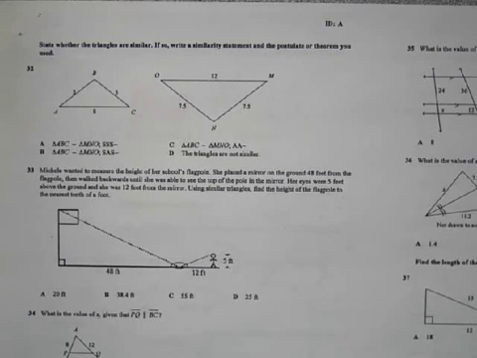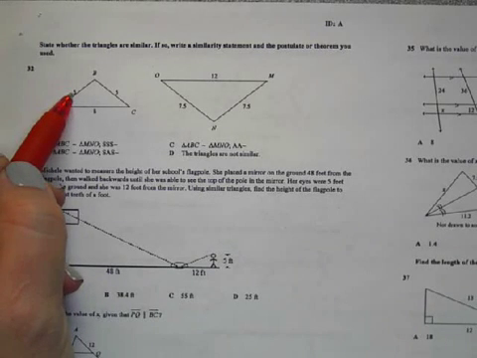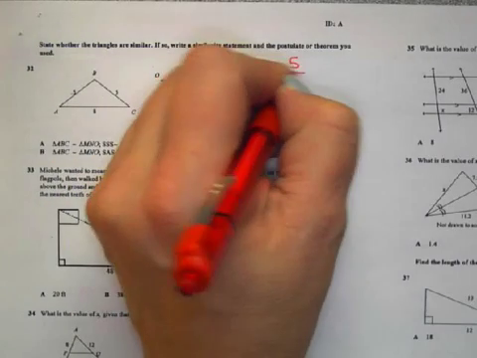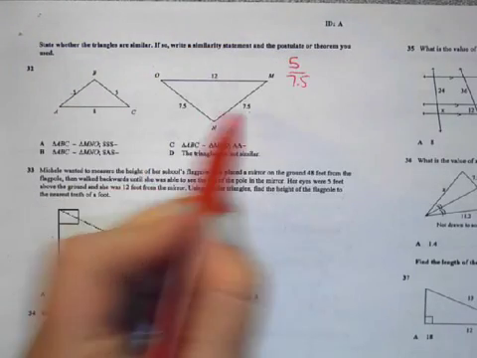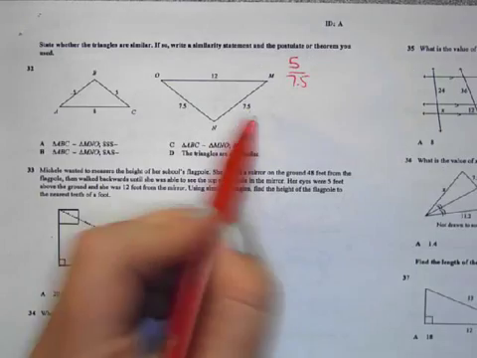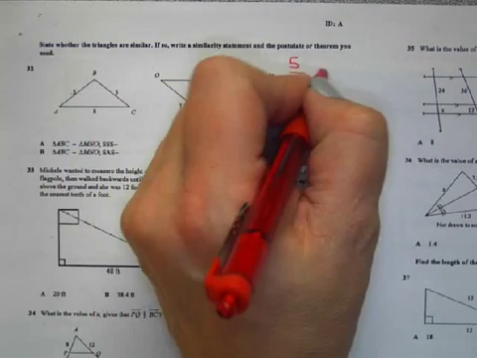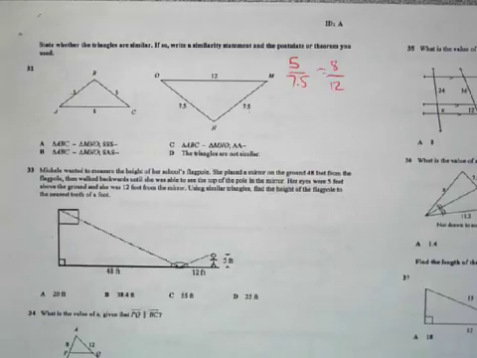Okay, problem number 32, we want to say if the triangles are similar. So I want to start anywhere. So I'm going to go 5 and 7.5. And 5 and 7.5 would be the same again, so I don't need to repeat that. And then I'll do 8 over 12.